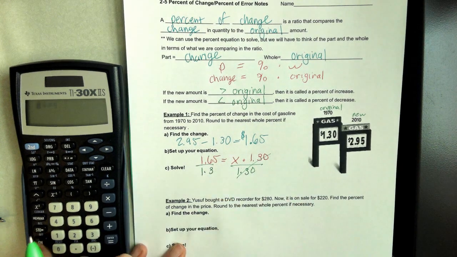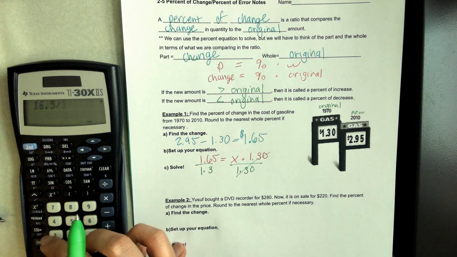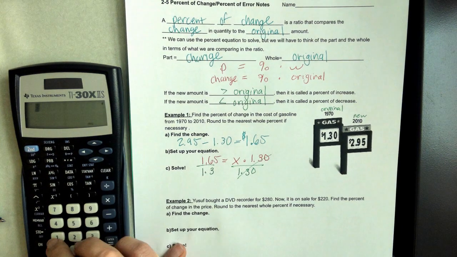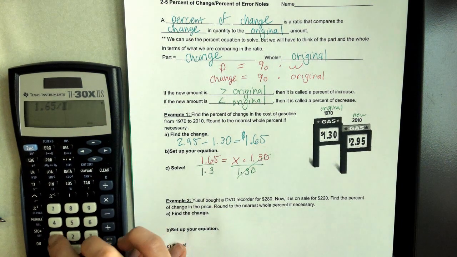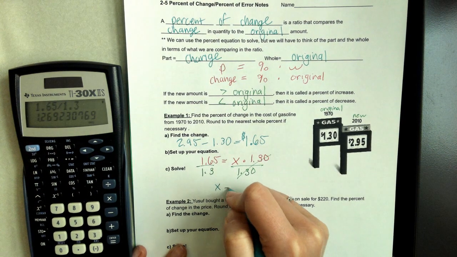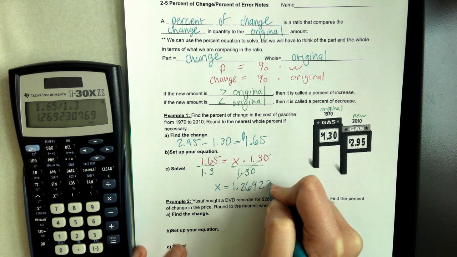And when you do that, 1.65 divided by 1.3, I would get, typed it in wrong. I would get x is equal to 1.26923.